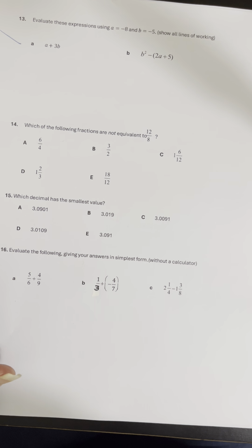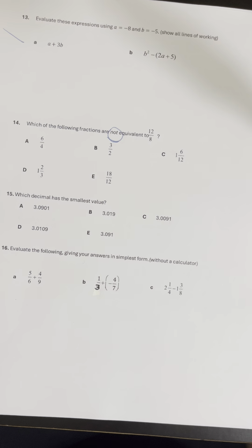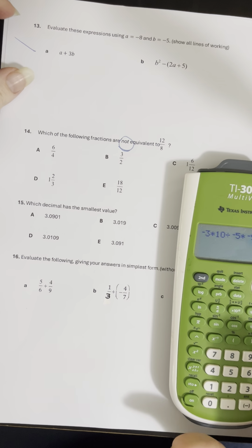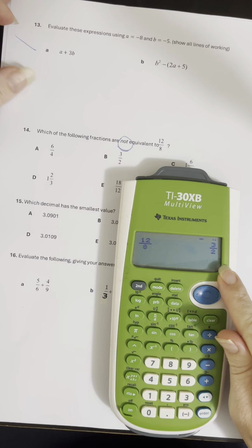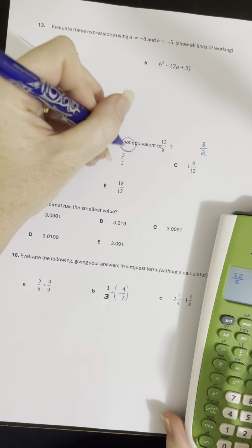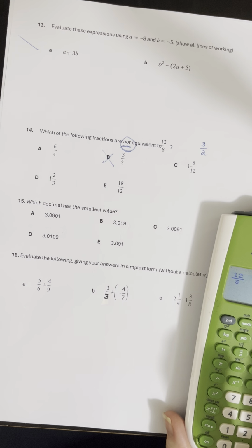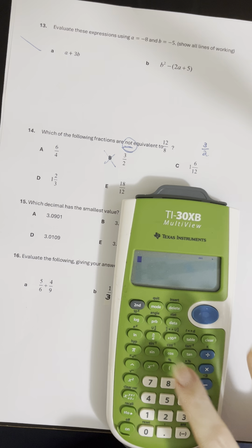Then we've got into some fractions. So which of the following fractions are not equivalent to 12 over 8. Now what we can do is use our calculator here and go 12 over 8, and that gives us 3 on 2. So now we want to check all of these other ones. So it says not equivalent, so 3 on 2 is already gone. Let's check our other ones. So clear that.